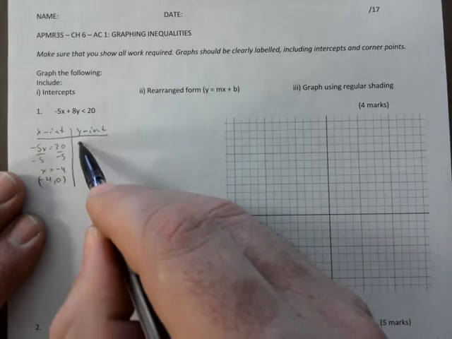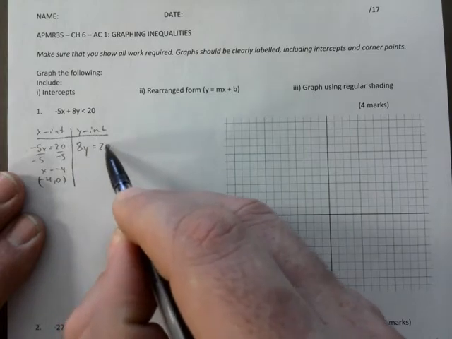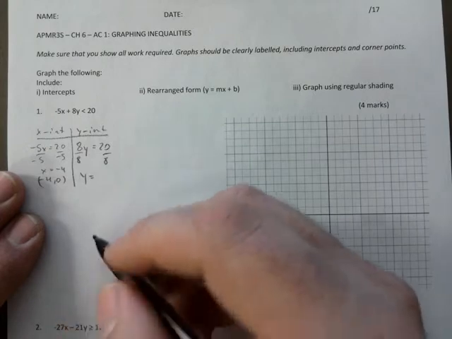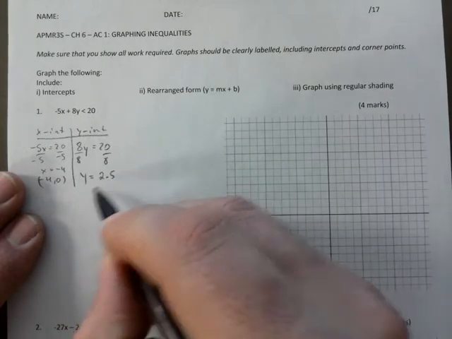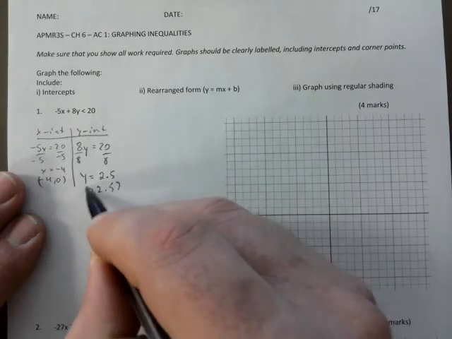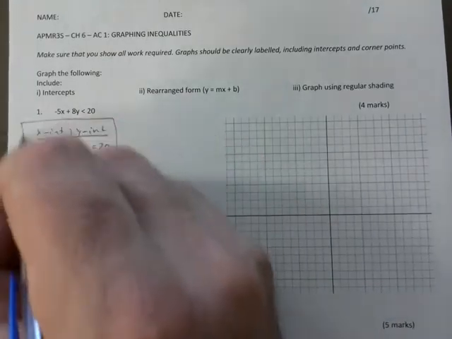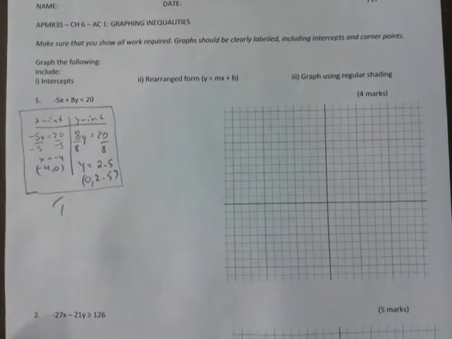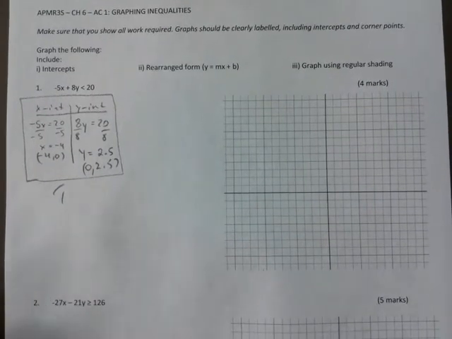On the other hand, 8y is equal to 20. Divide both sides by 8. y is equal to 2.5. So it's (0, 2.5). Okay. I would say you get 1 mark if you find the intercepts today.